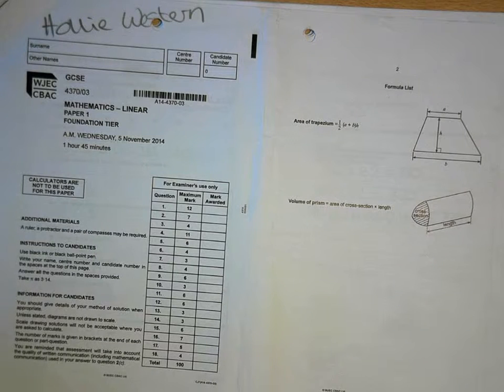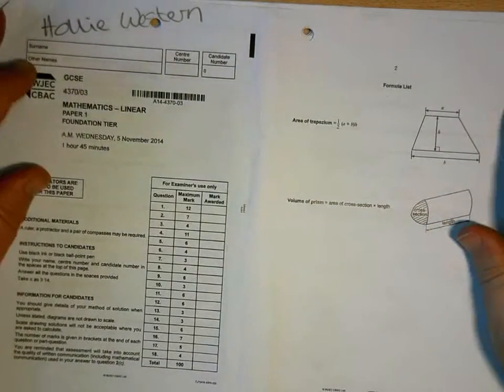Right then, Holly. Well, I've yet to see a C out of you. Let's see if we get any closer in this paper.